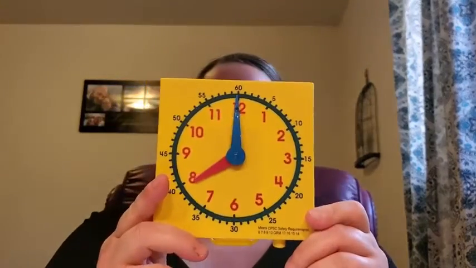I want to do a little mini lesson on this. Does anyone know what this is? That's right, this is a clock. So there are two kinds of clock.